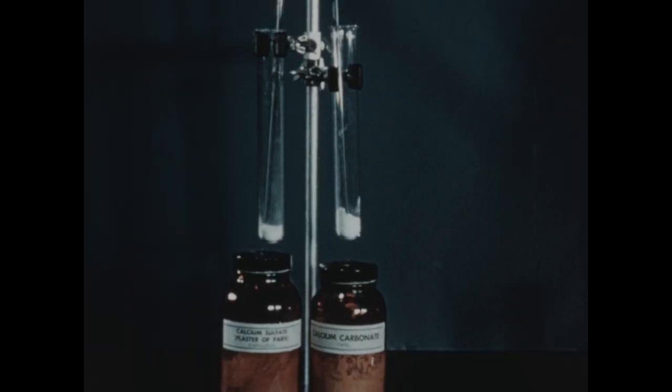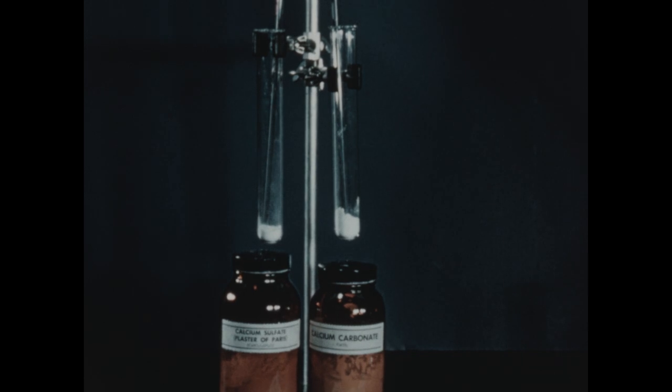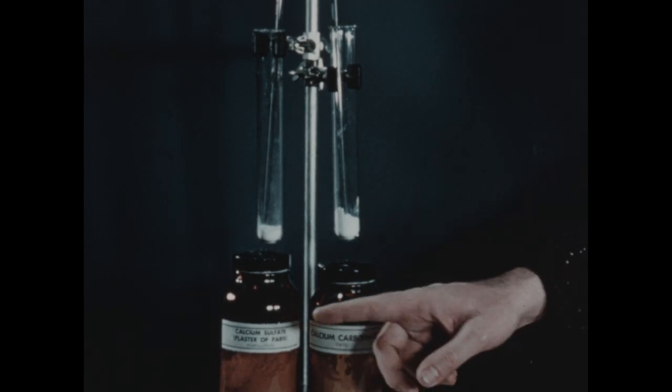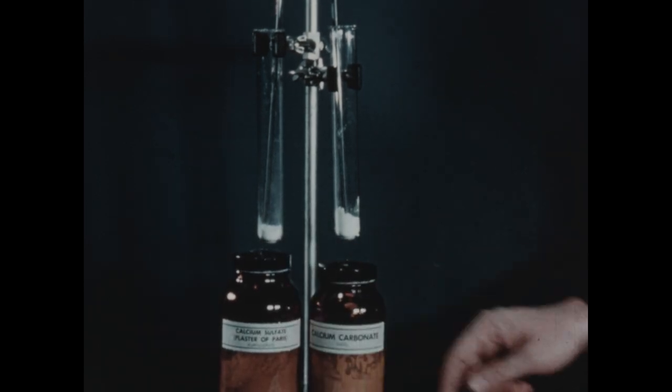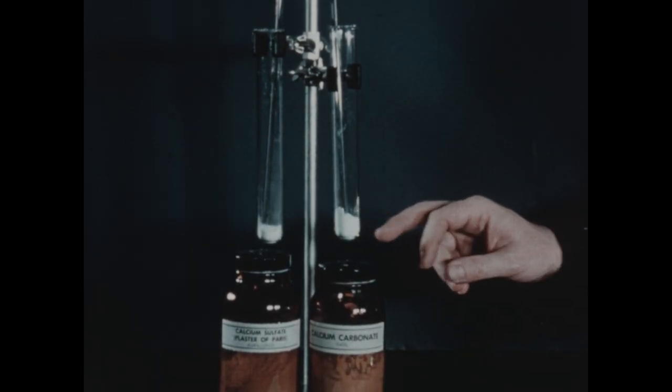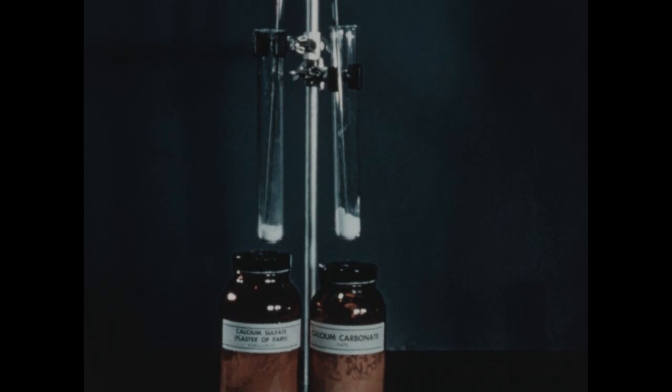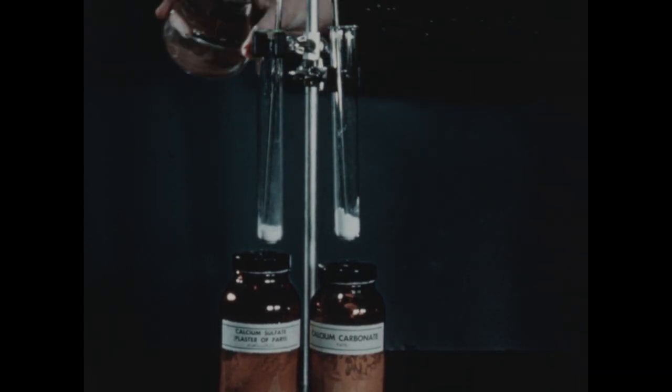When a solute is not very soluble in a solvent, it's often said to be slightly soluble. But this is a very inaccurate term because even many slightly soluble solutes are much more soluble than others. In this test tube, we've placed a few grams of calcium sulfate, and in this tube, some calcium carbonate. To each tube, we'll add a few milliliters of water.